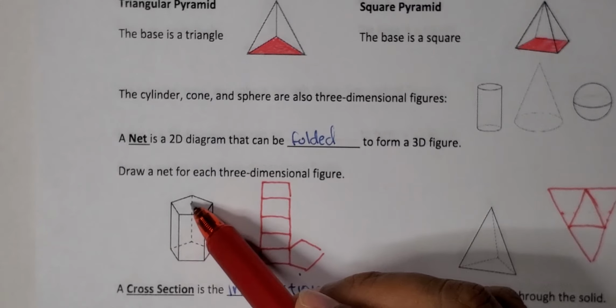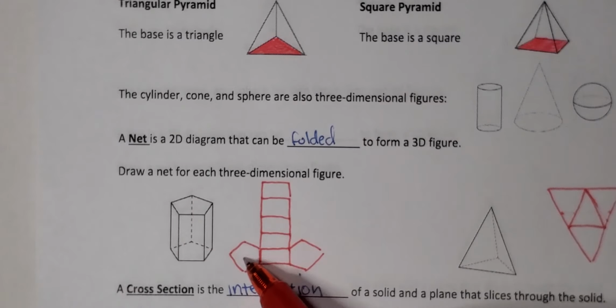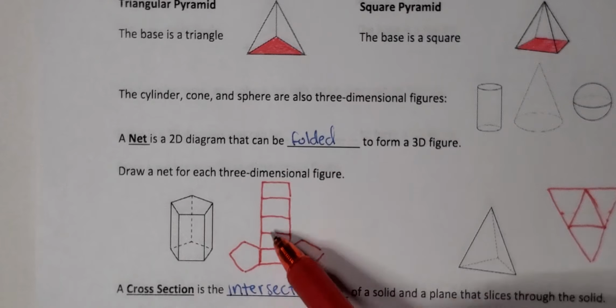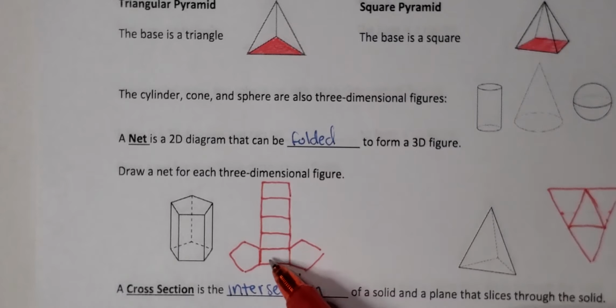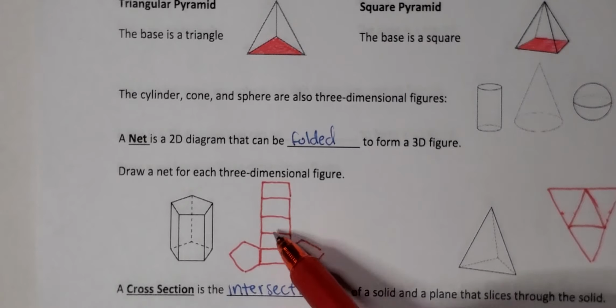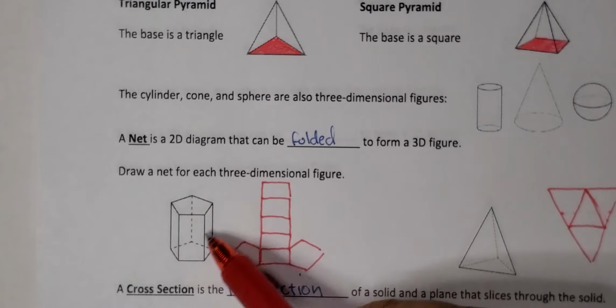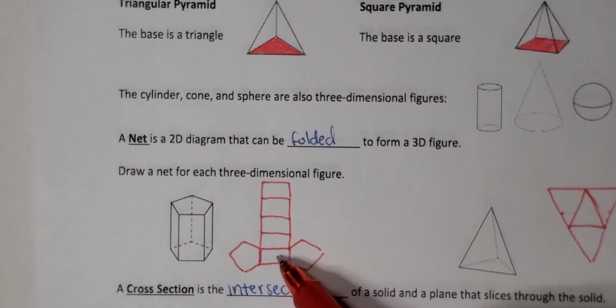If you were to cut this into a net, since the bases are pentagons, this is one base, this is the other base, and the sides are all rectangles. If it has 5 sides, then it's going to have 5 faces. So this is one rectangle, 2, 3, 4, 5. If you were to create a net of this pentagonal prism, it will look like this.